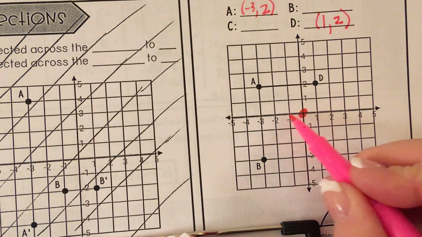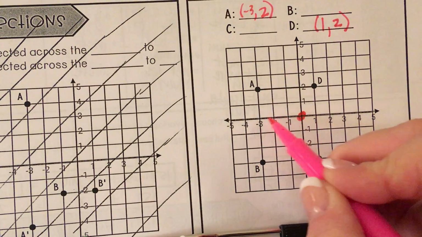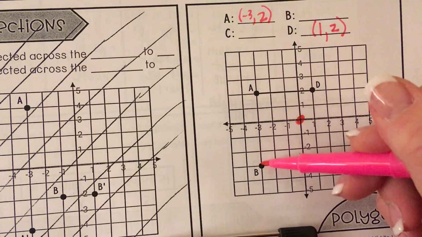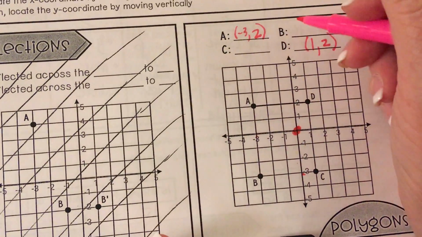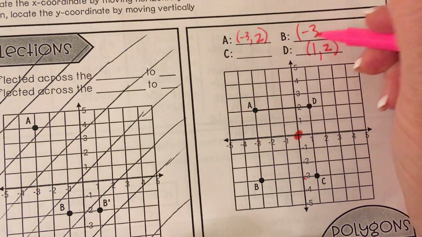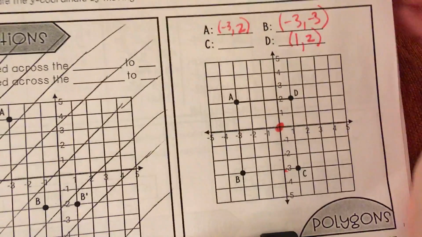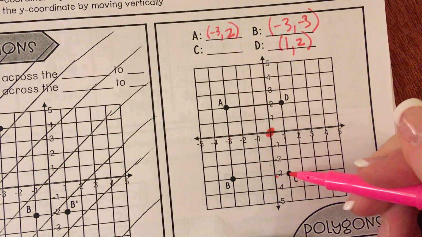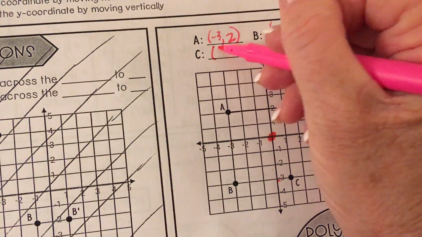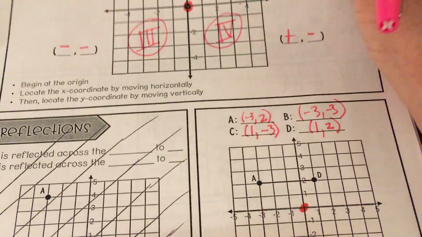B is negative 3. We always start with the X. X is negative 3. And then we come down to negative 3. So it's negative 3 and Y is negative 3. So B is negative 3, negative 3. And then C, it's positive 1, but then negative 3. It's 1, negative 3. Okay, moving along.